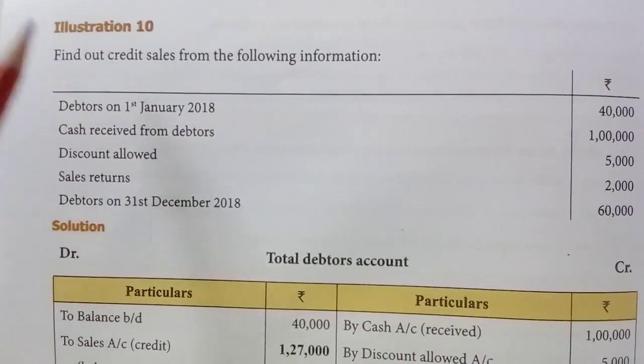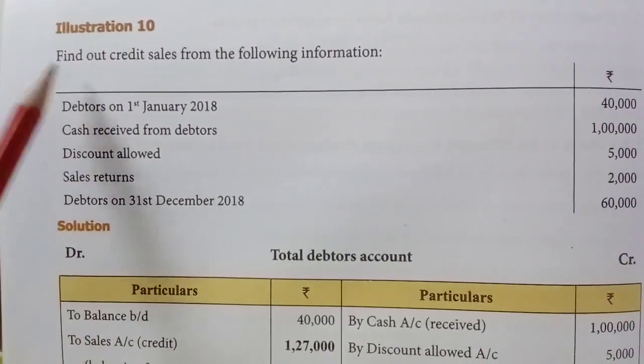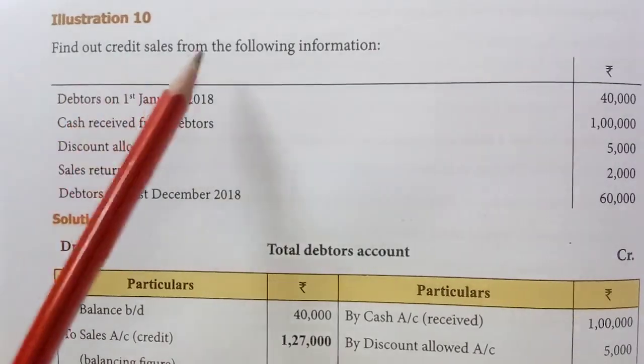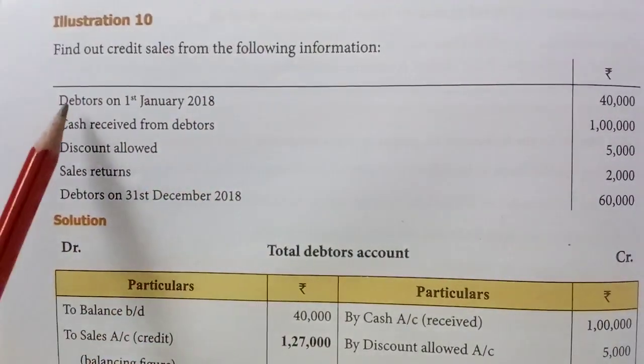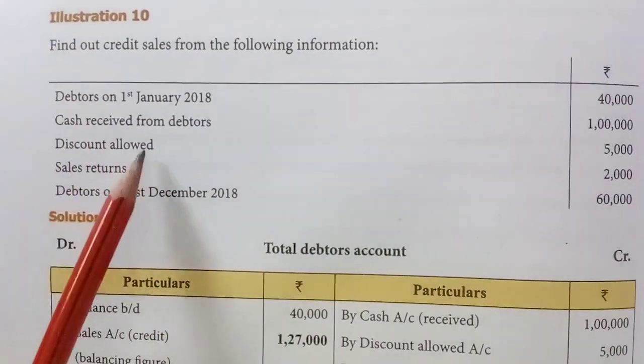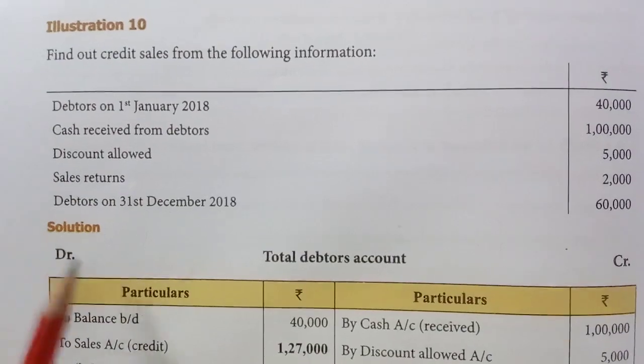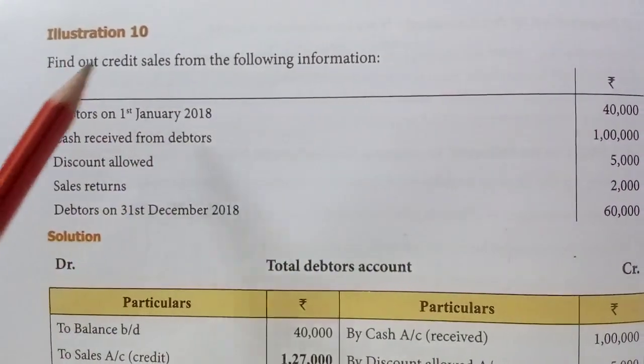When I explain this illustration, you will understand it clearly. Okay, let me read it. Find out credit sales from the following information: opening debtors, cash received from debtors, discount allowed, sales returns, then debtors closing balance. So we have to calculate the credit sales.